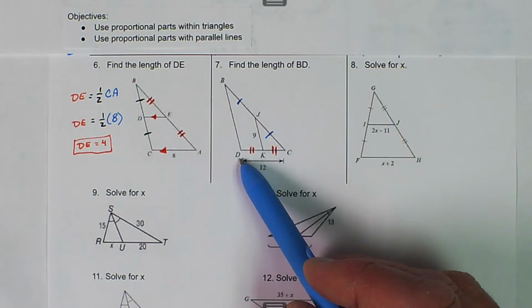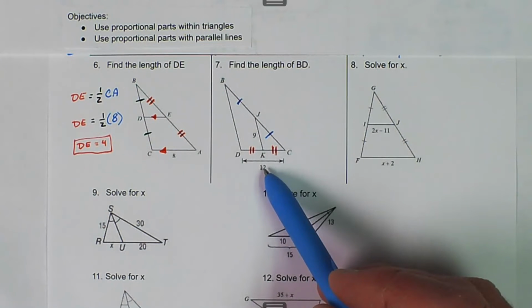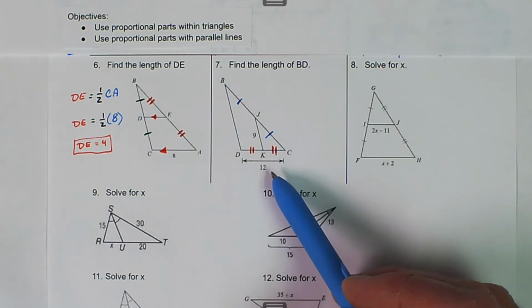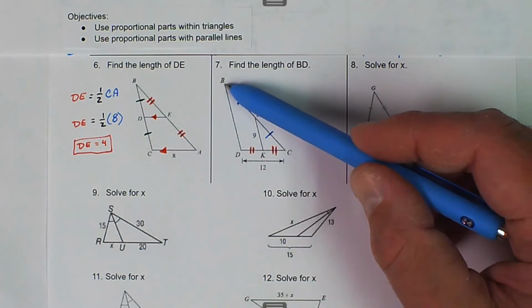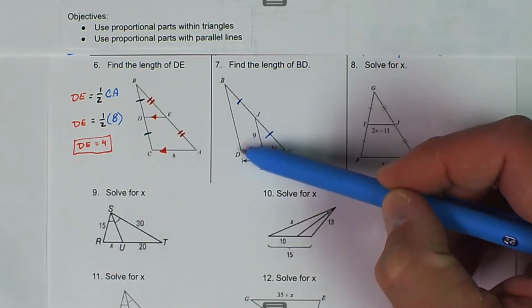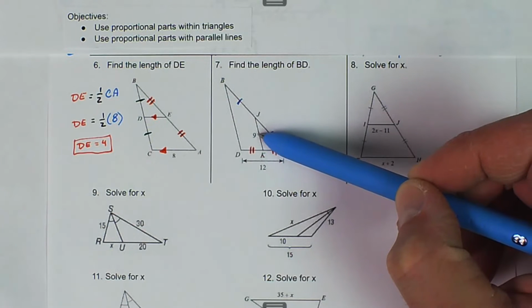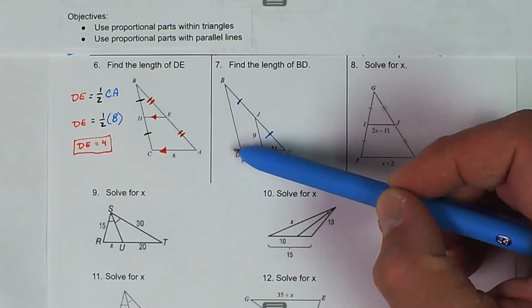We know the full length of DC is 12. And we know that the length of JK is 9. And it says find BD. So we want to find BD right here. So we're given 9, and we want to find BD.